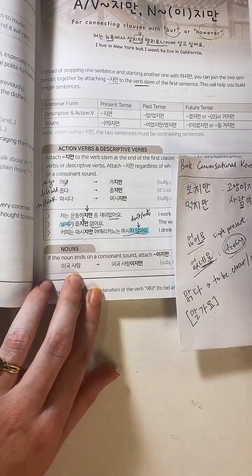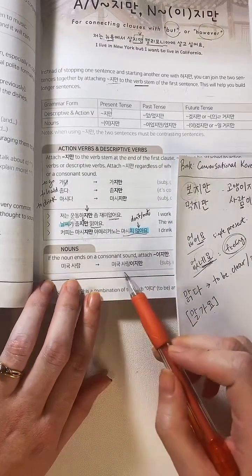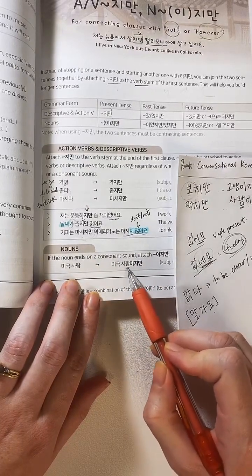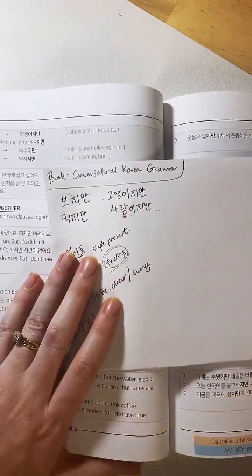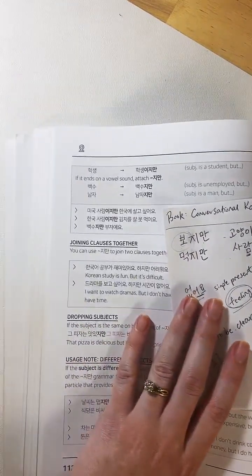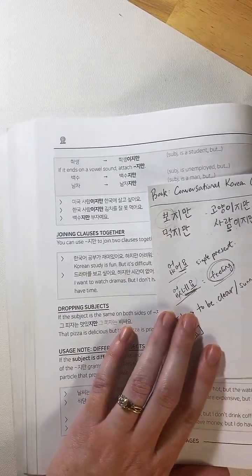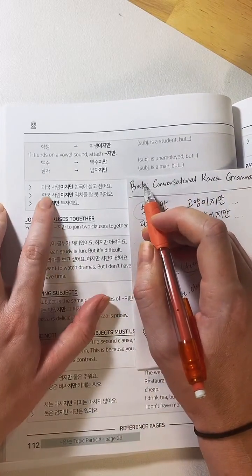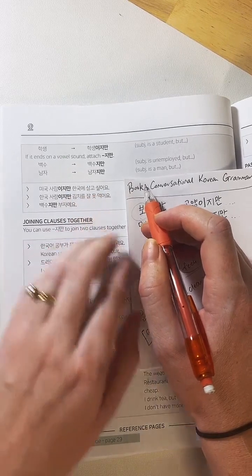So nouns, I'm not going to spend too much time on it, but basically it's the same process. You just attach either 이지만 if it ends on a consonant or 지만 if it ends on a vowel. Okay, let's do some practice with nouns. So this first sentence we have here says 미국 사람이지만 한국에 살고 싶어요.